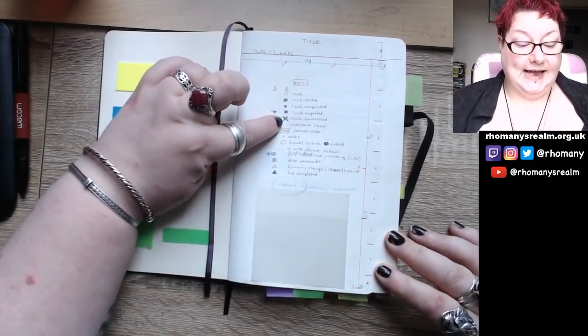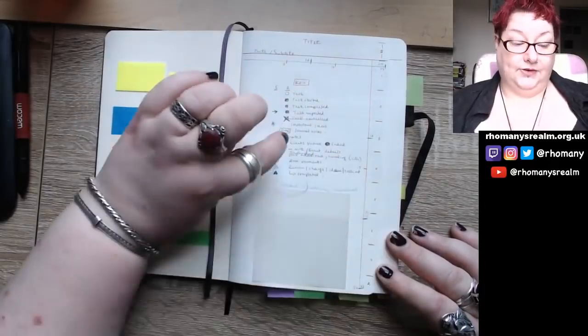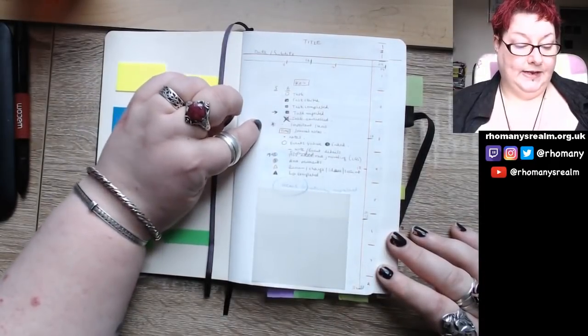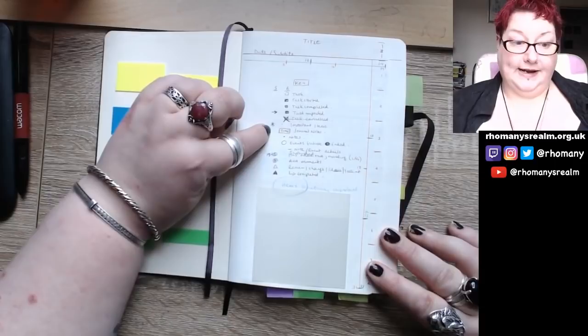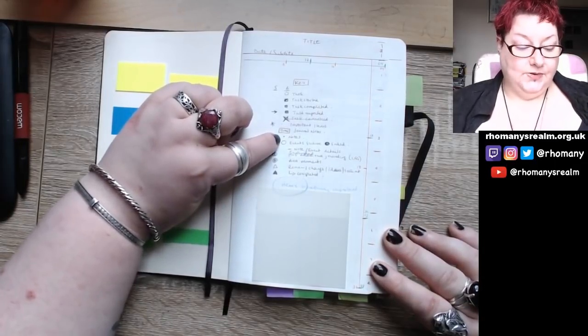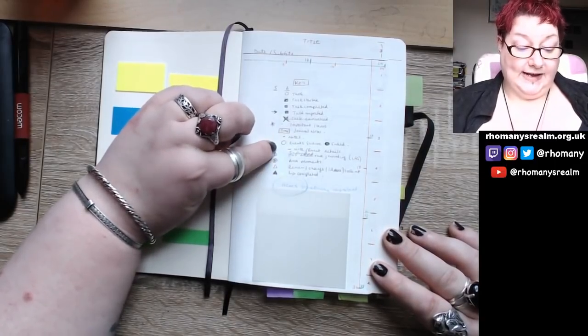If a task is cancelled, I cross it through, and then I put a line through the actual information. If something's important, I put a star next to it. I use dots for notes. I am using circles for events.